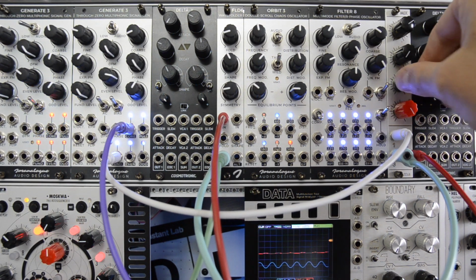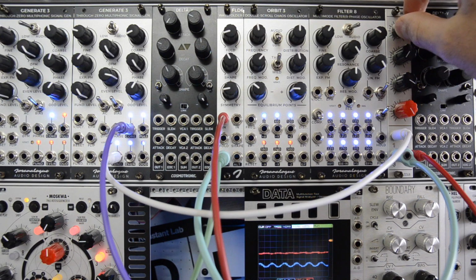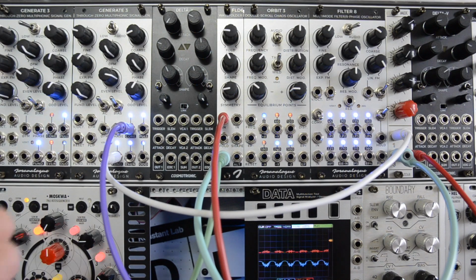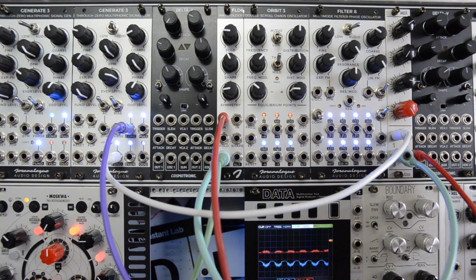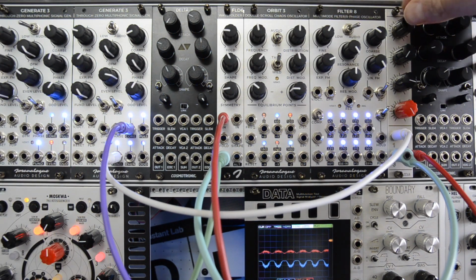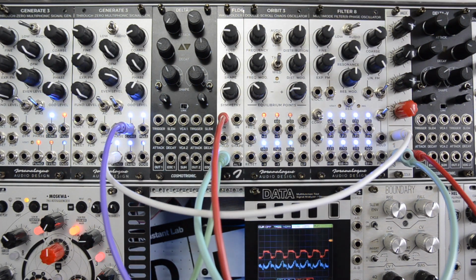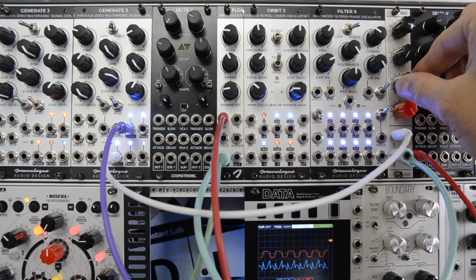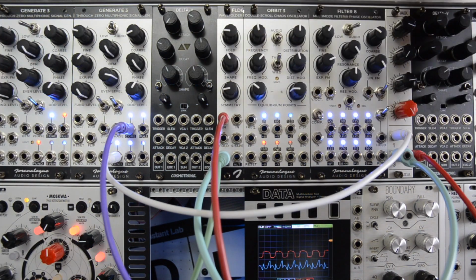You can see this creates maybe not the effect that you were hoping or expecting, but feedback patches like this can be very chaotic, by which I mean that changing just one parameter ever so slightly changes the whole sound a lot. And that's what's happening when I increase the volume of the sine wave. So the third channel here is the feedback routing. The first channel is the sine wave coming from Generate 3.